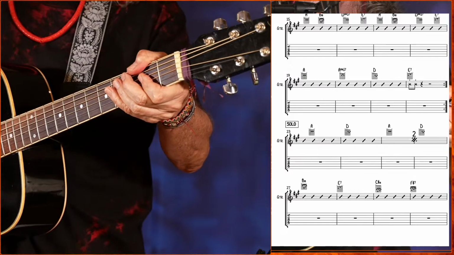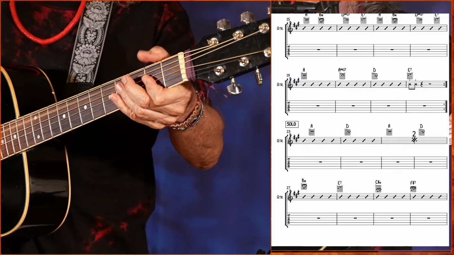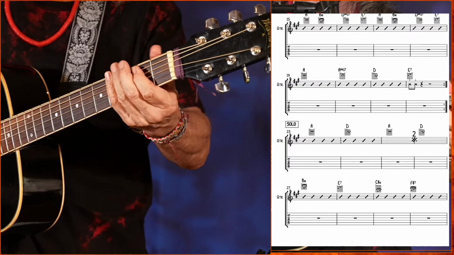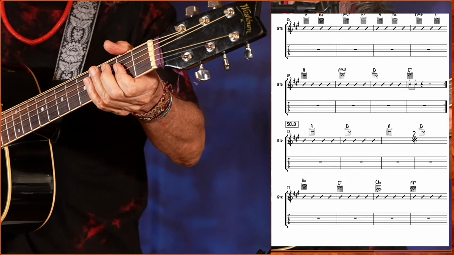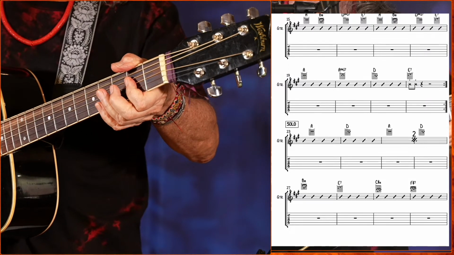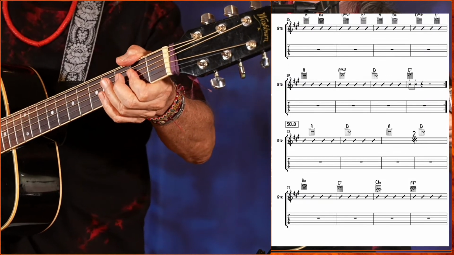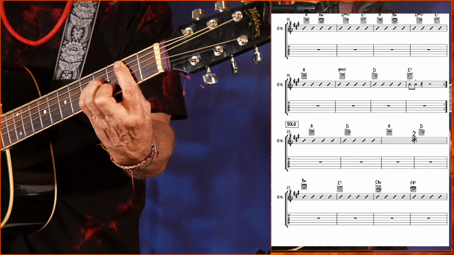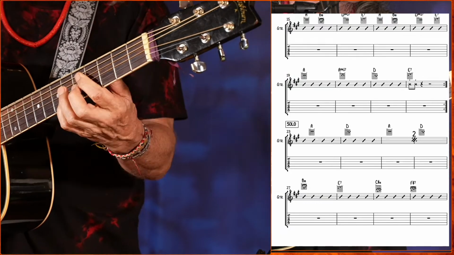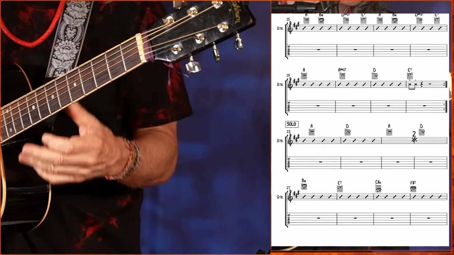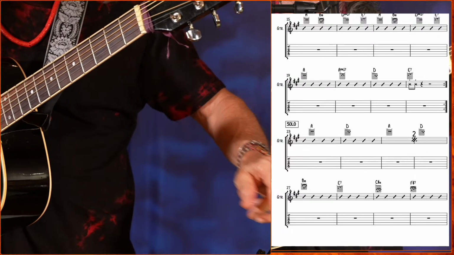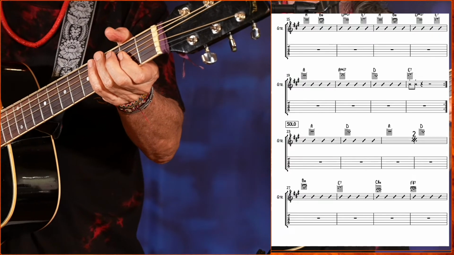Now if you want to do the don't, you got to hit this E, or I like to put my thumb. Talking about my girl. So we're in the 19th bar.